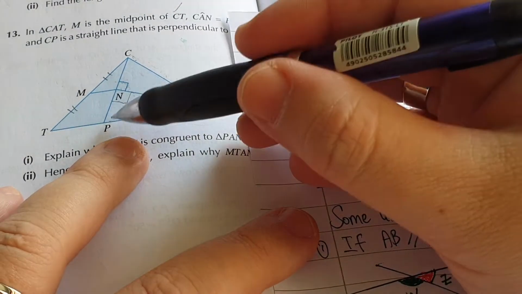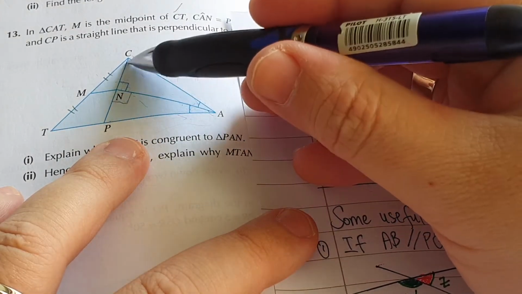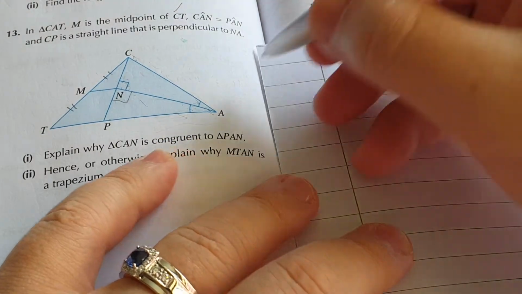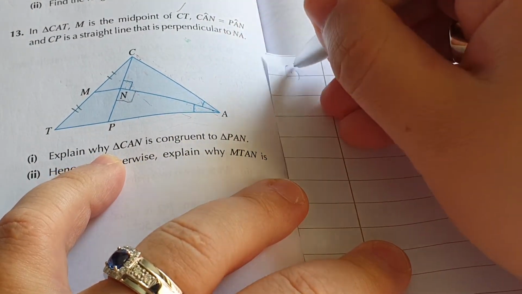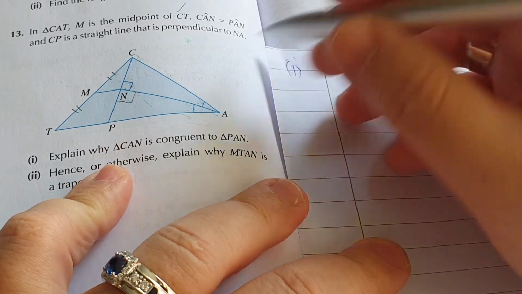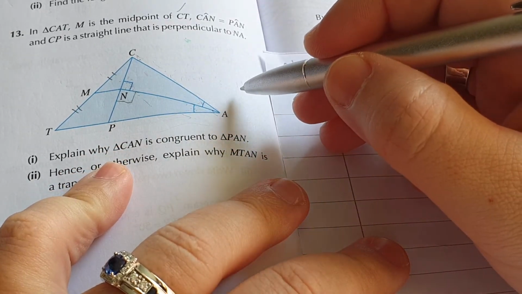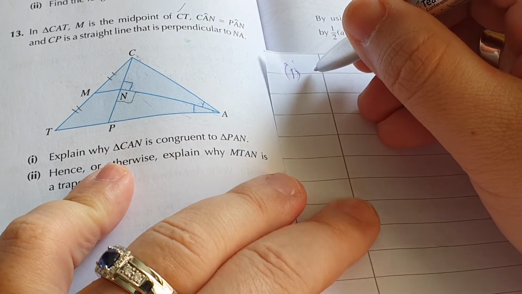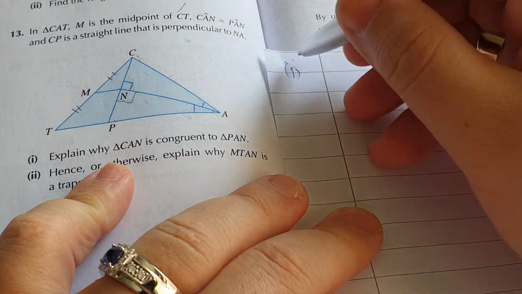But first of all, we must prove that this is 90, and we use angles on a straight line. So I'm going to show you here, because they say explain. Explain means prove. Prove that it is similar, not similar, congruent. So we know that we are using AAS, right? Let me show you how to prove.